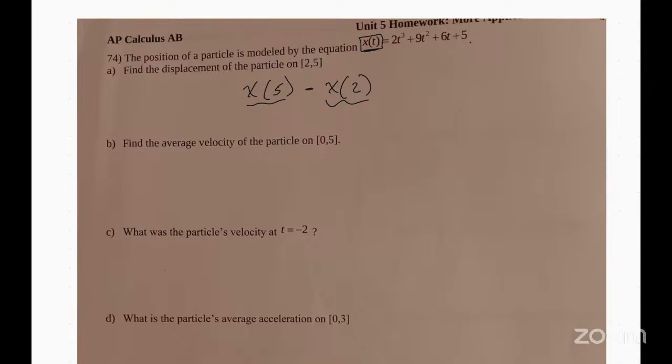You know how to do that, right? Just plug in the value. Your store button on your calculator would be the easiest. Okay, so the average velocity of the particle is.